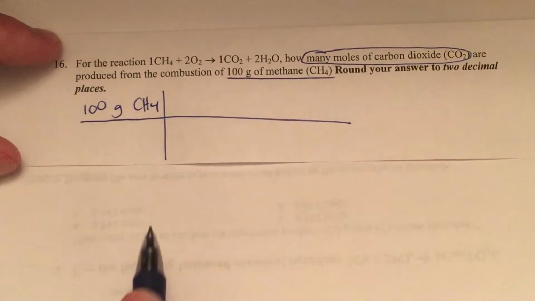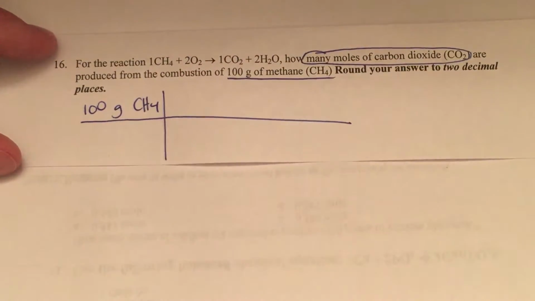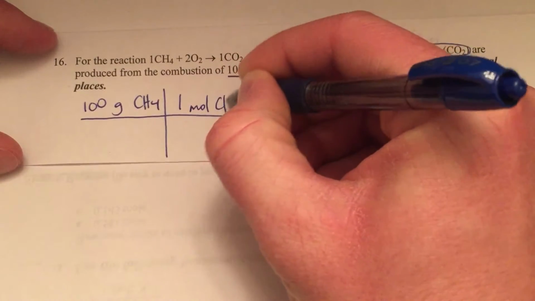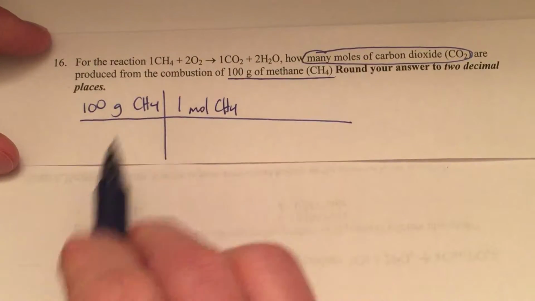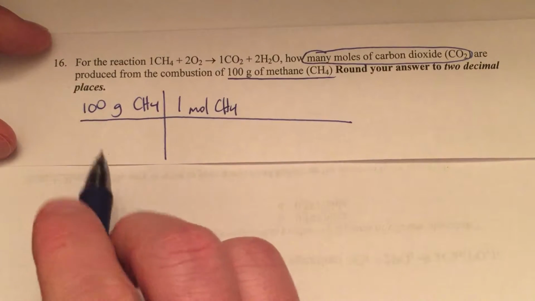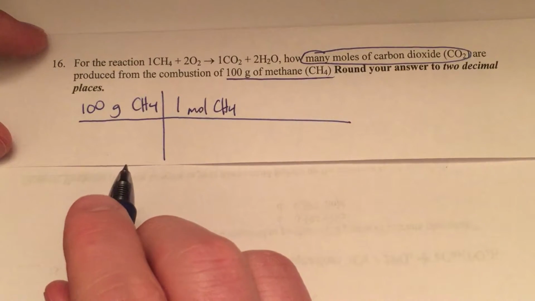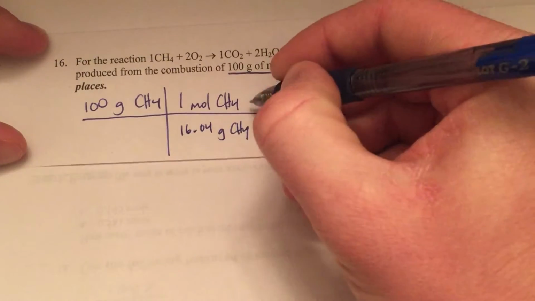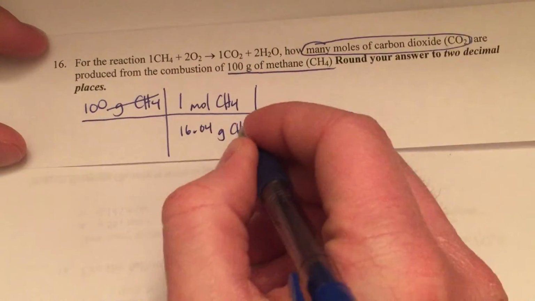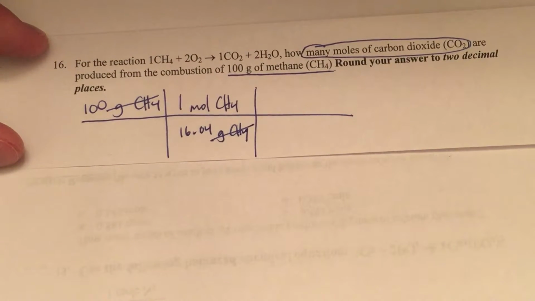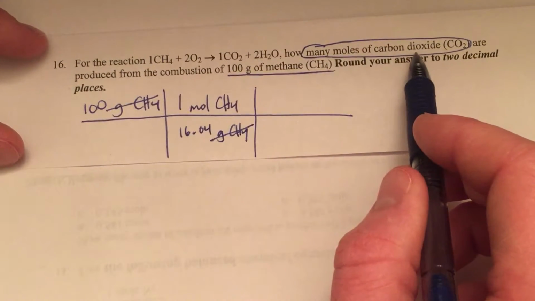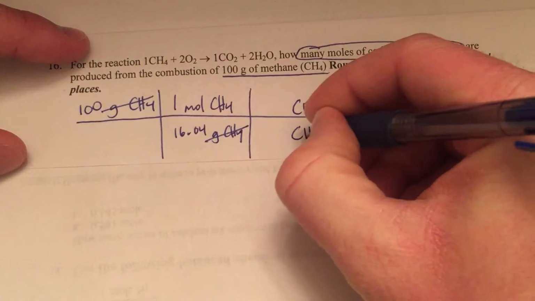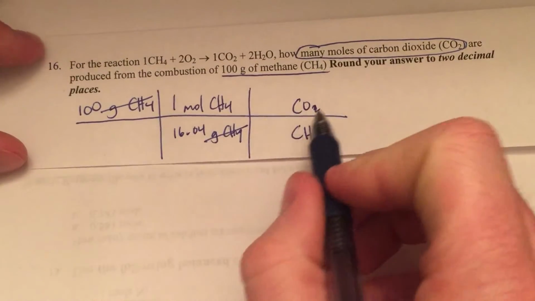Okay, I'm trying to get to moles. So first thing I've got to do is I've got to convert from grams to moles. Well, we know to do that 1 mole of CH4 is equal to the molar mass of CH4. So if I look at a periodic table, add up the atomic masses of each of those elements, it should give me 16.04 grams is the molar mass. Okay, so that cancels grams. Grams puts me in moles, okay, but I don't want moles of CH4, I want moles of CO2. Okay, so CO2 is going to go on top, CH4 is on the bottom, so I can cancel out those units.